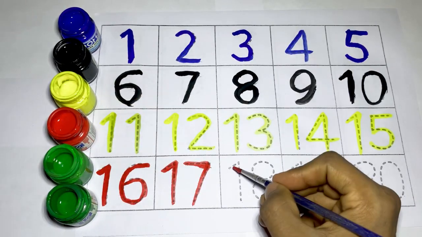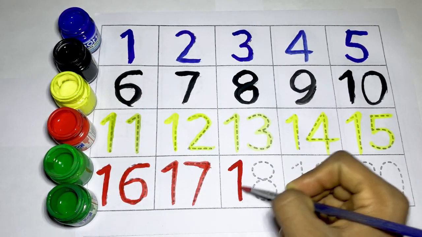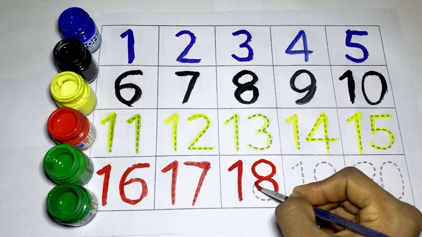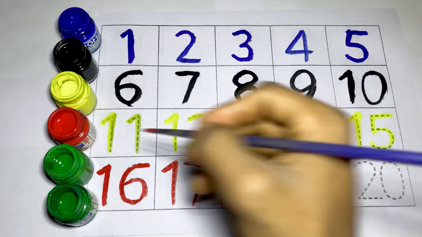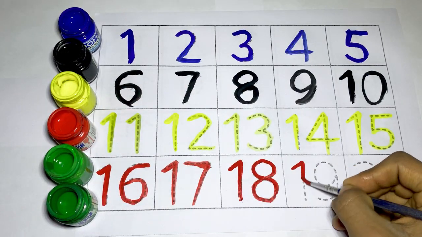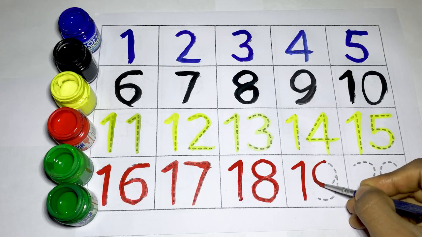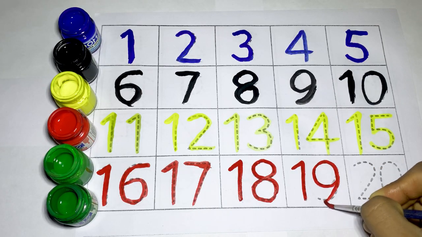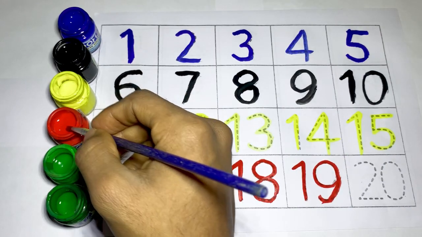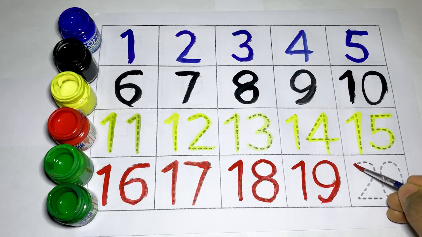The numbers of 18 and again use red color. Kids now draw 19. The numbers of 19. Kids lastly draw 20. The numbers of 20.